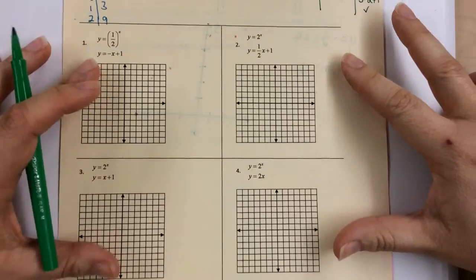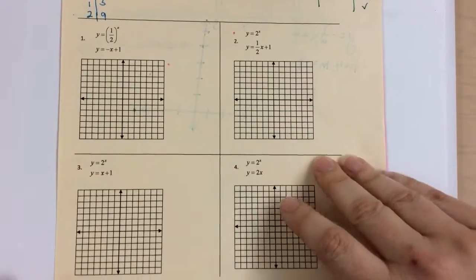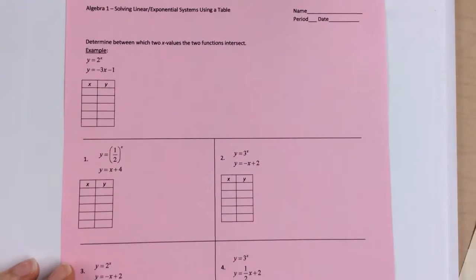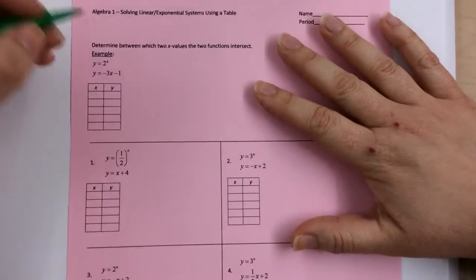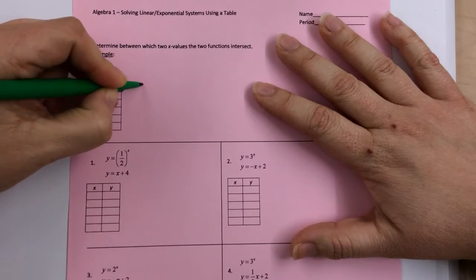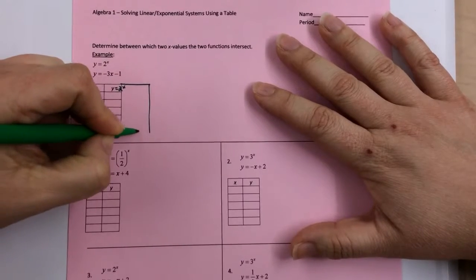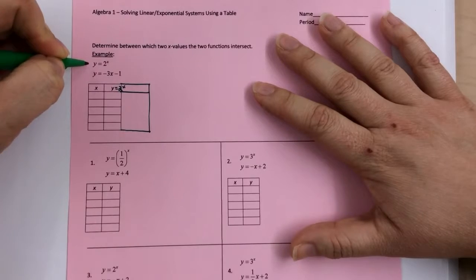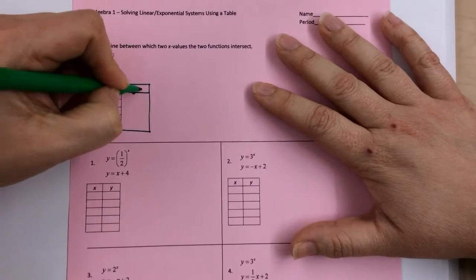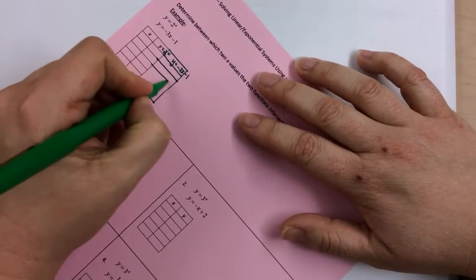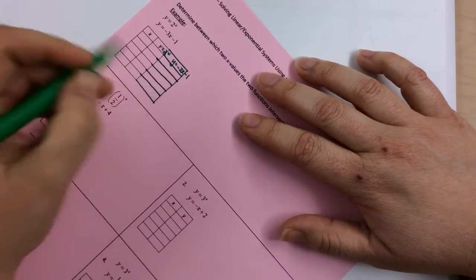So we will go over answers to this tan sheet and turn it in on Friday. It seems like you guys got this pretty well because most of you finished it in class, but let's take a look at this. First, I should have changed the tables here. Let's extend this out. This first y is going to be y equals 2 to the x, and this next one is going to be y equals negative 3x minus 1. Okay, so let's make our table larger.